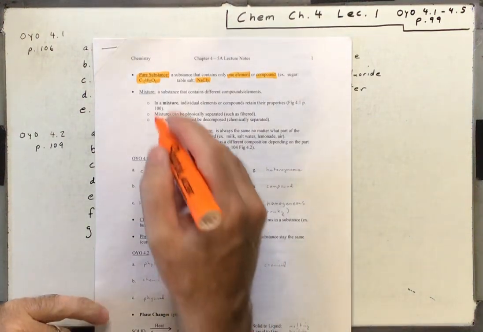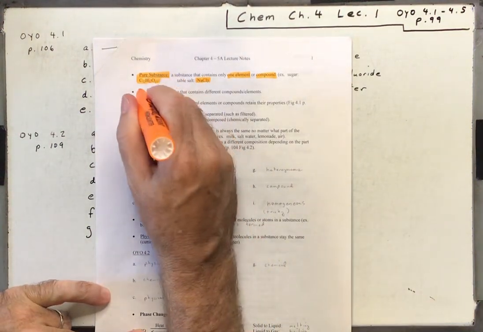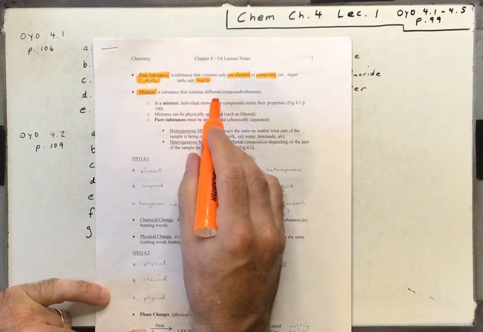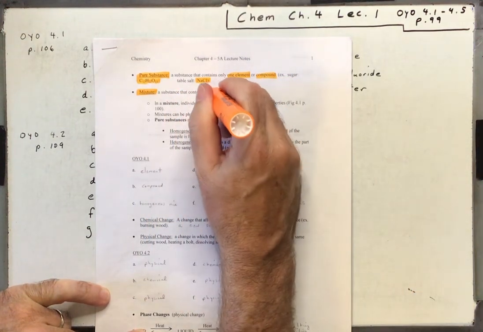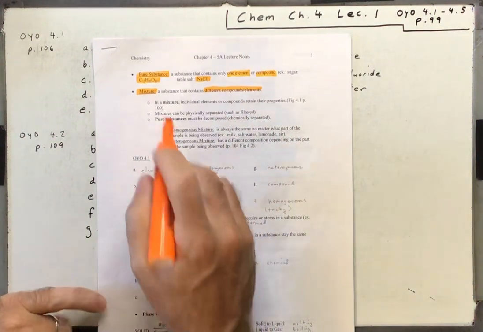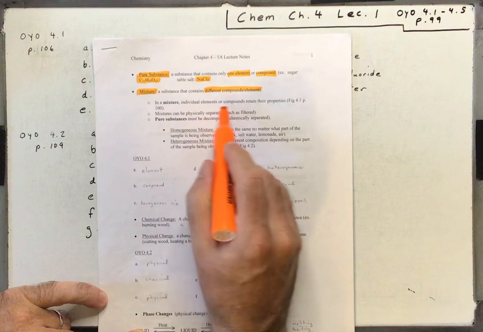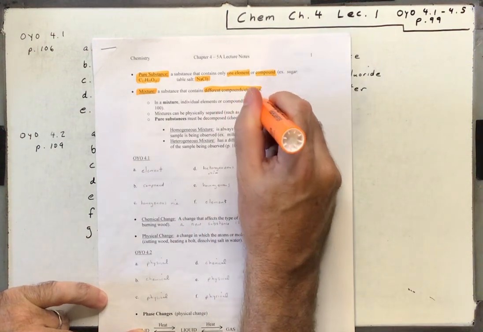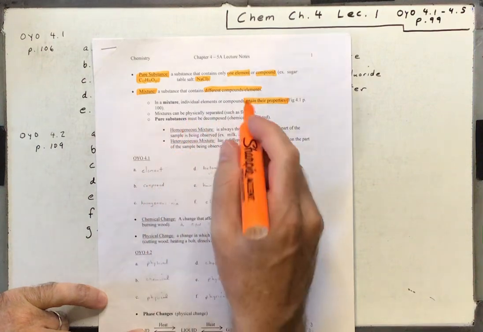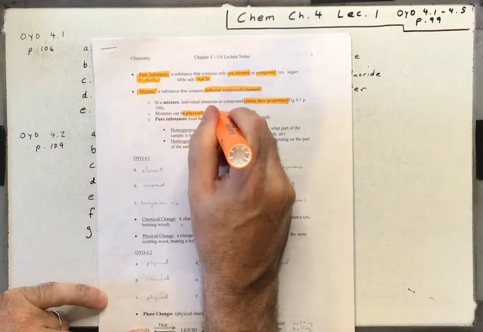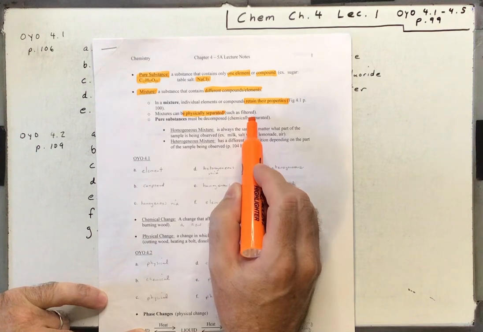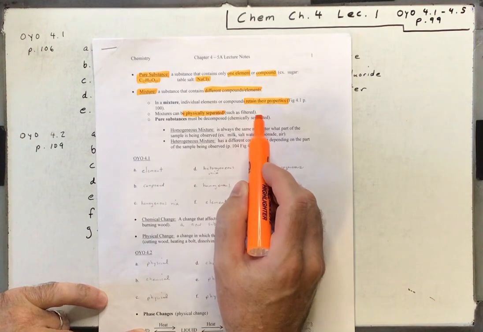Now, a mixture differs from a pure substance. It's a substance that contains different compounds or elements. So in a mixture, individual elements or compounds retain their properties. Mixtures can be physically separated, and an example of that, and one you're going to do in the lab, you're going to separate a mixture of sand and salt.